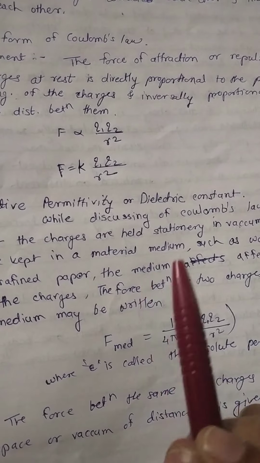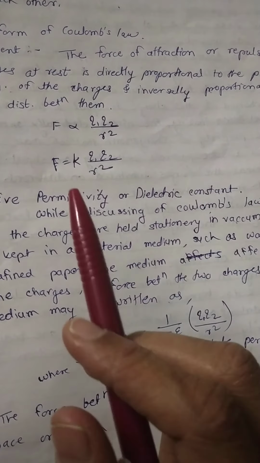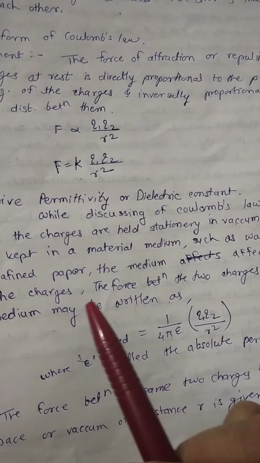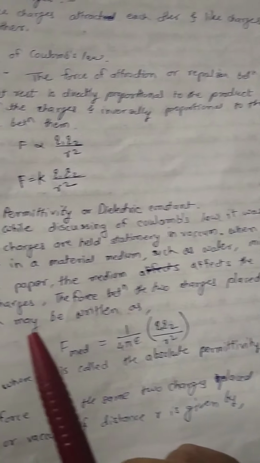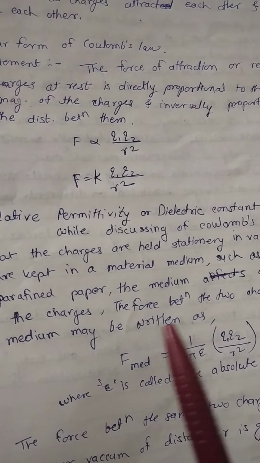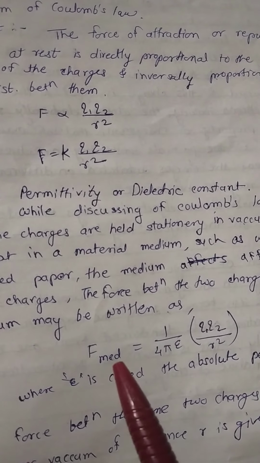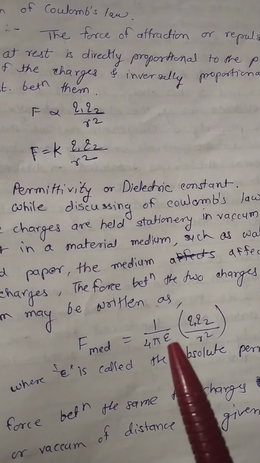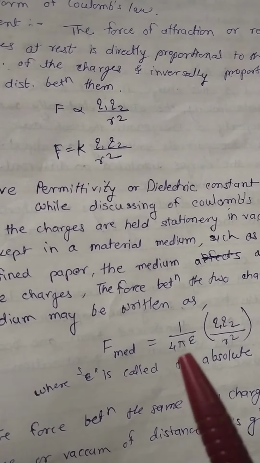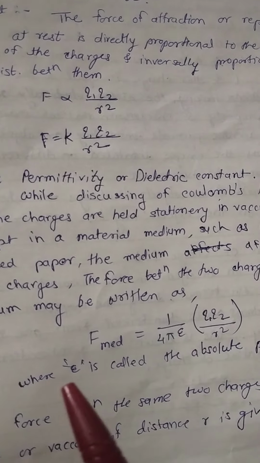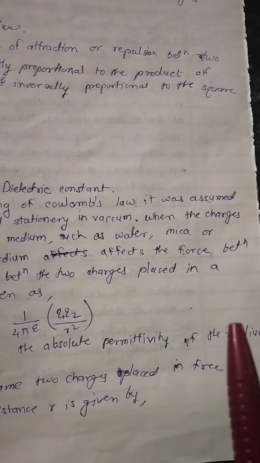In vacuum the charges are Q1 and Q2 and the distance is R. But in a medium, the force between the two charges may be written as F medium equal to 1 upon 4 pi epsilon Q1 Q2 upon R square. Here K is 1 upon 4 pi epsilon, where epsilon is called the absolute permittivity of the medium.